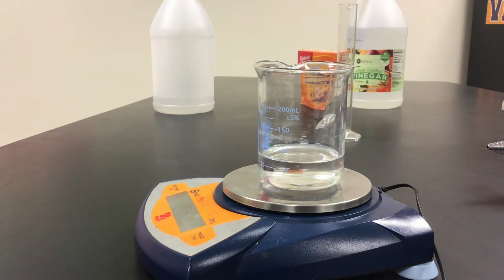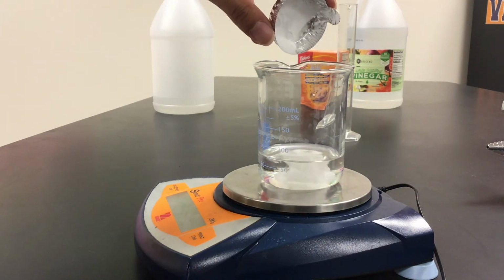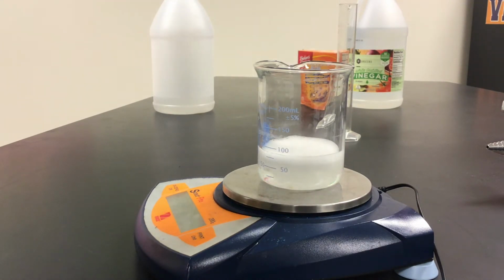Next, I put the beaker back on the balance. Then I'm going to slowly pour the baking soda into the beaker. You might see some reaction. Make sure to put the baking soda in slowly so nothing comes out of the beaker.